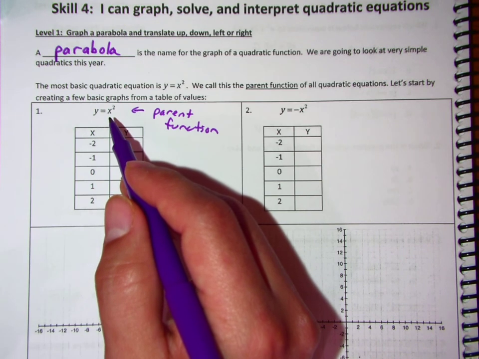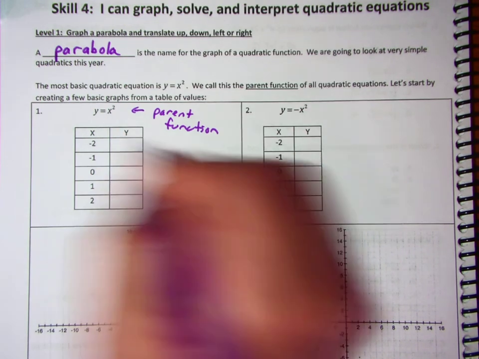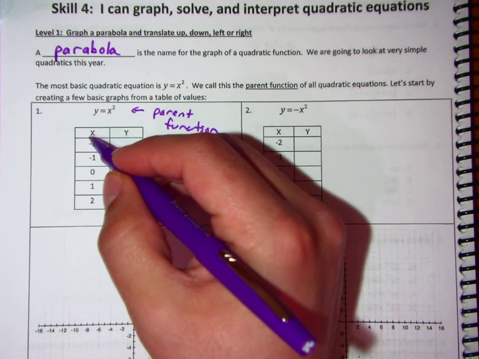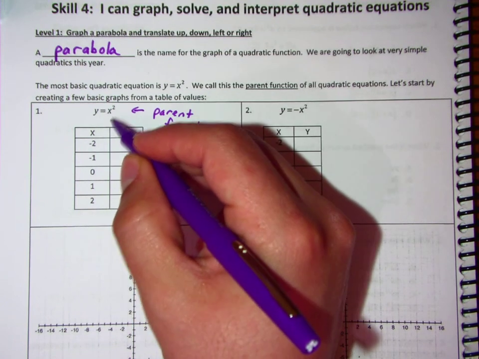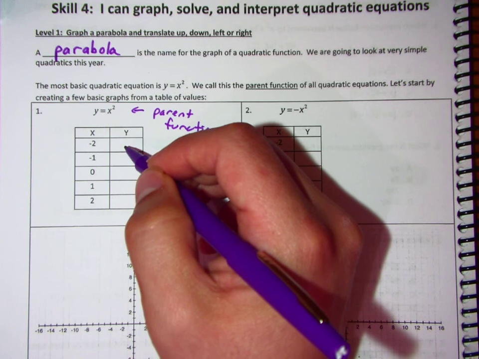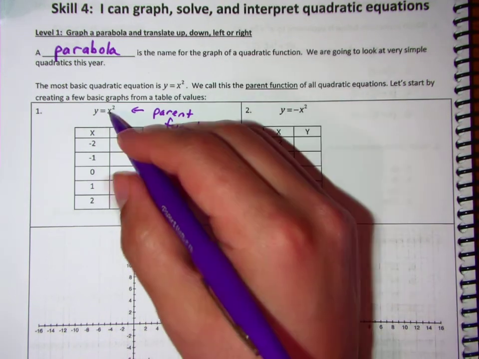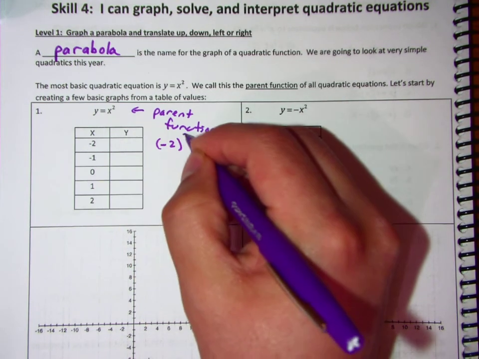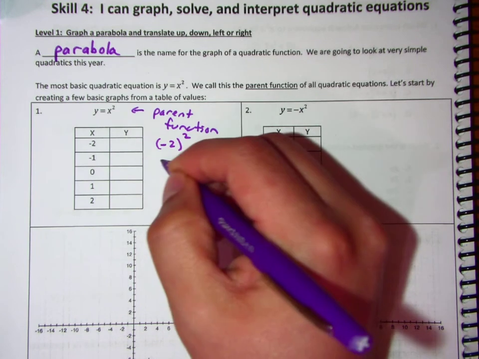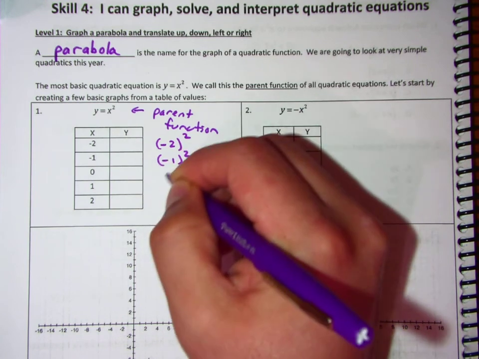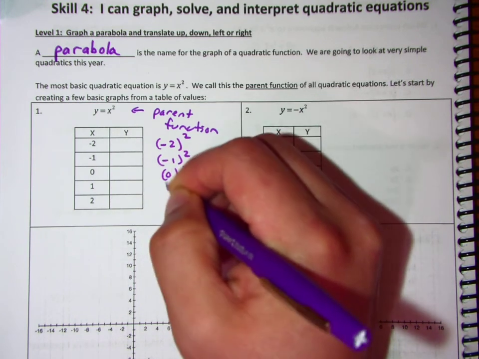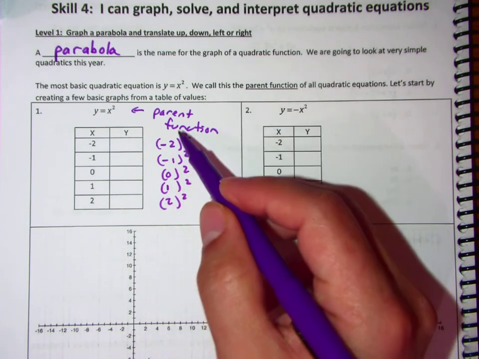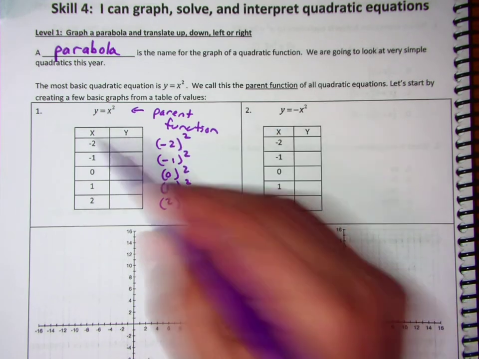Okay, so let's go ahead and just fill out this table. If I'm plugging in these x values to figure out what the y coordinates of the points are going to be, you're just going to take -2 and square it. And then you're going to plug in -1 and square that. And you're going to do that with 0, 1, and 2. So this is what it looks like when you plug in the x values.